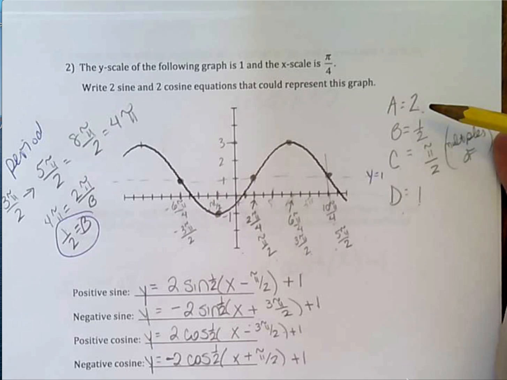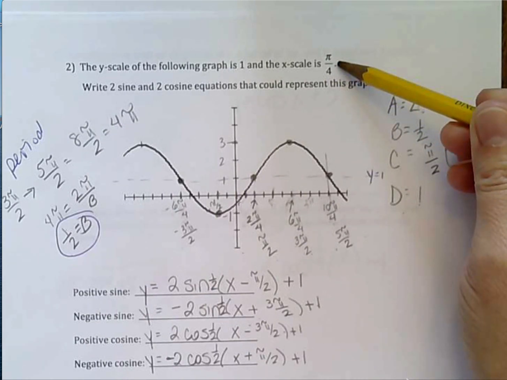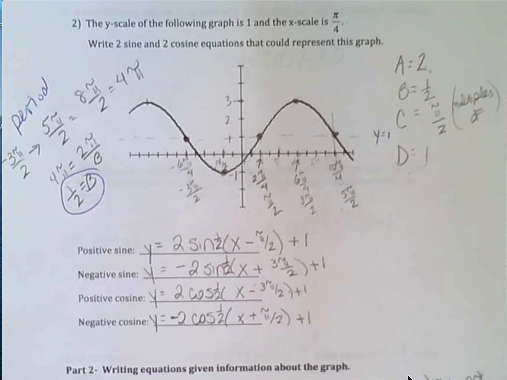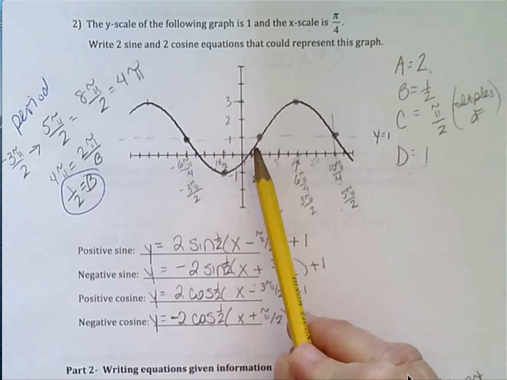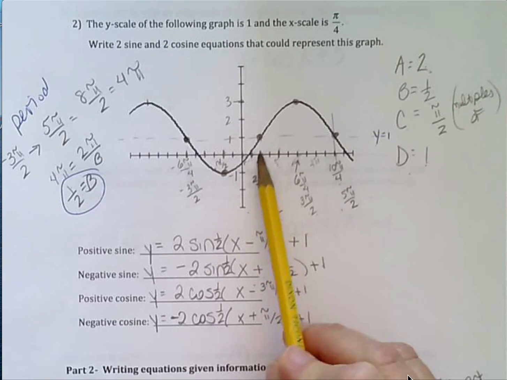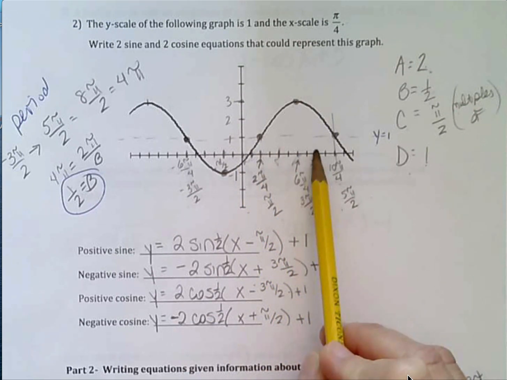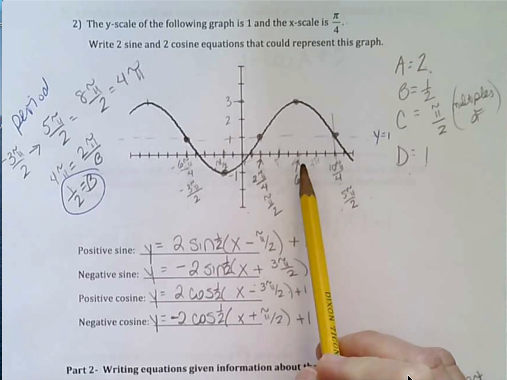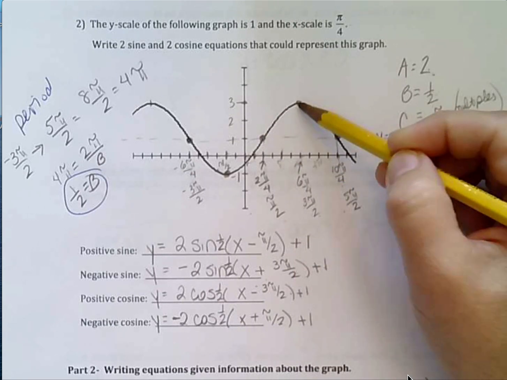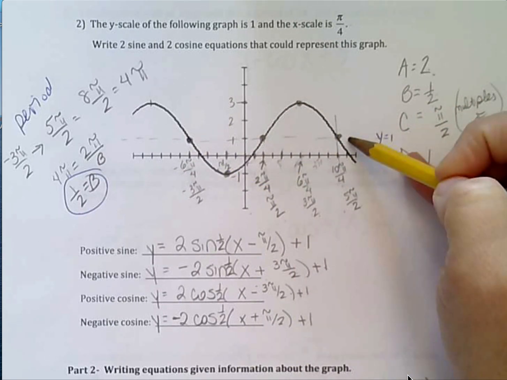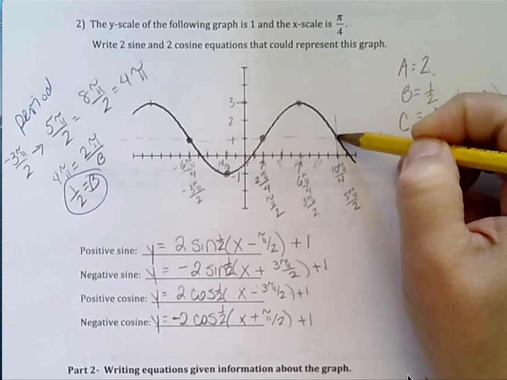Fine. Next thing I have to figure out is this B, and that's going to come from my period. So let's start writing in our scale for the x-axis. It's pi over 4. So every single line is going to be another pi over 4. So it's 1 pi over 4, 2, 3, 4, 5, 6, 7, 8 pi over 4 is 2 pi, and so on and so forth. But I kind of want to focus on where these max and min points are going to hit, and of course these middle points here.